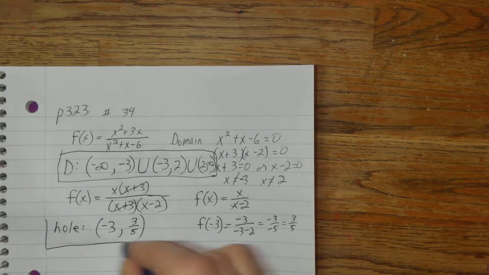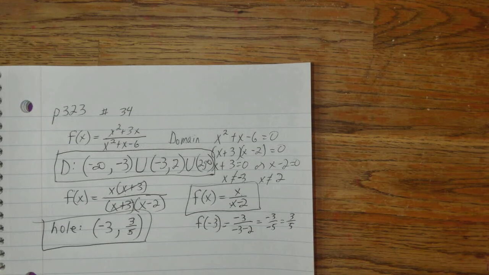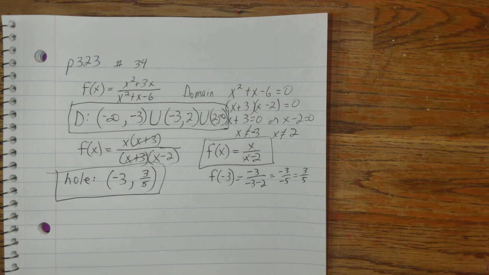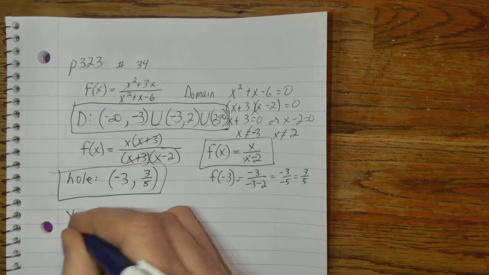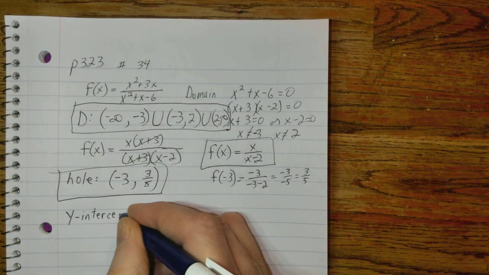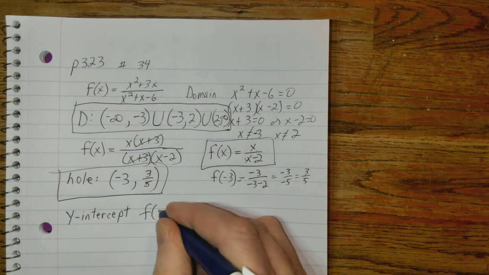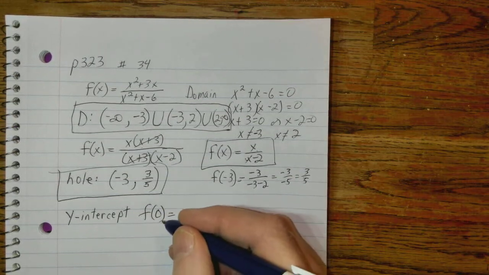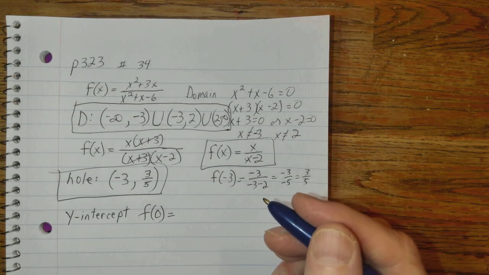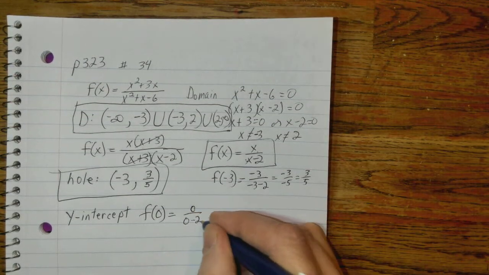Alright, something else to know here. Also our simplified function here. The y-intercept. And I'm going to use the simplified function from here on out. The y-intercept is f of 0. And it looks like we are going to take 0 over 0 minus 2.